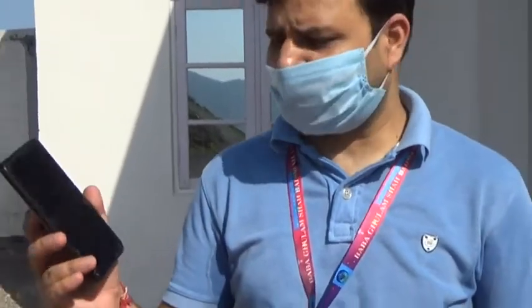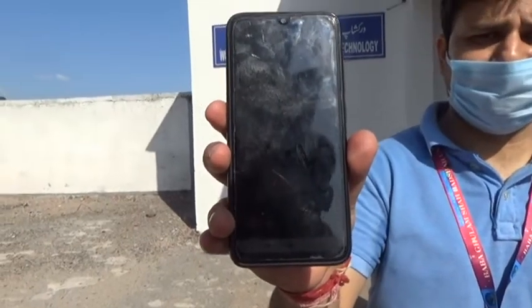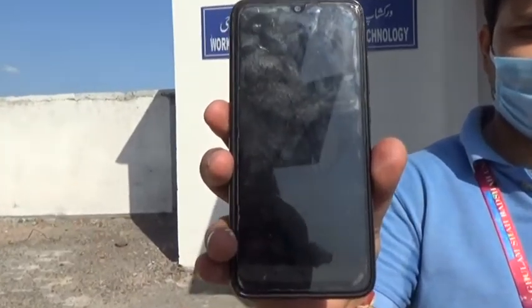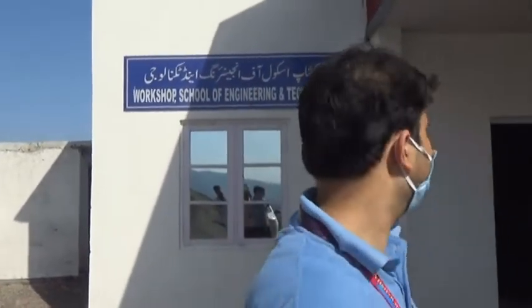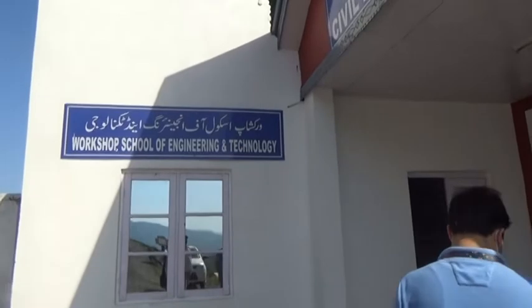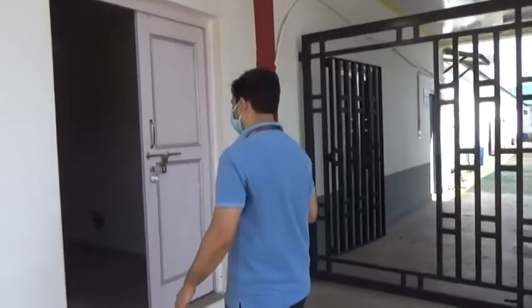Now we are standing outside the workshop, and I'll ask my friend to zoom in for the GPS locations. This is the workshop complex.